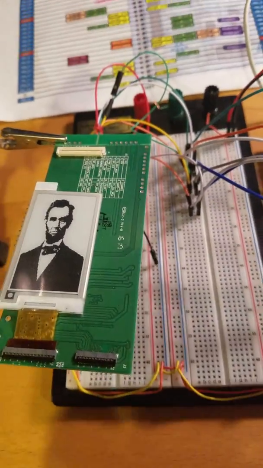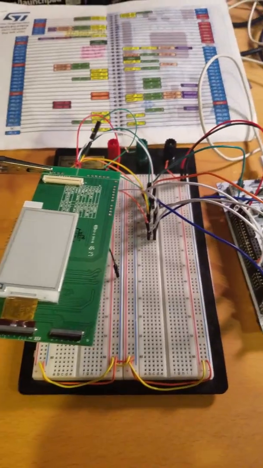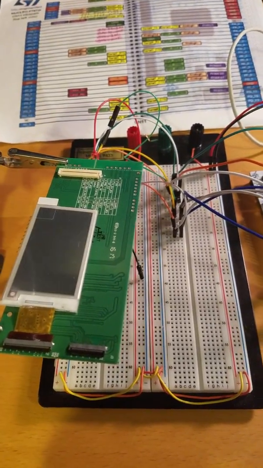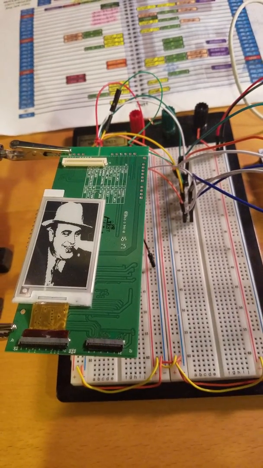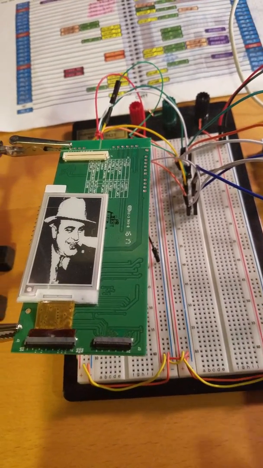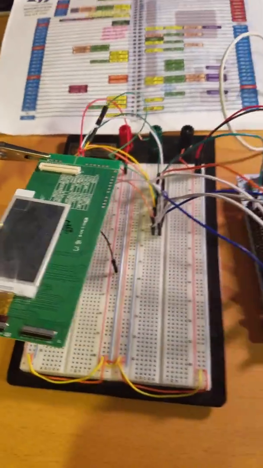But when I was soldering, I kind of messed up one of the pins, so I decided to go through the regular pins that are used specifically for the Texas Instruments LaunchPad board. But as you can see, it's the same pinouts, so I was still able to get my information from my microcontroller to the e-paper display. So just kind of wanted to show this.